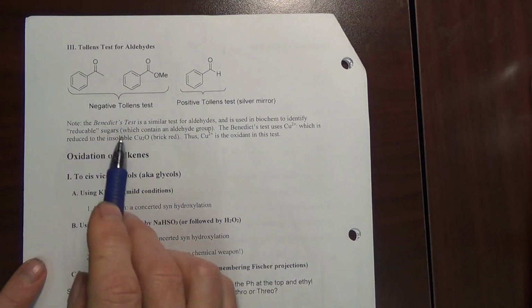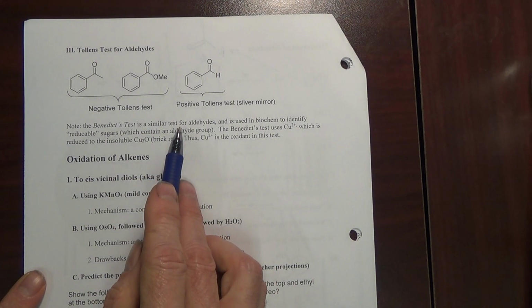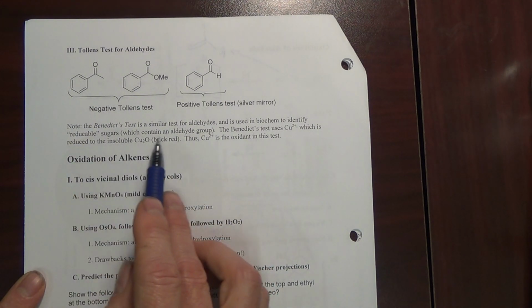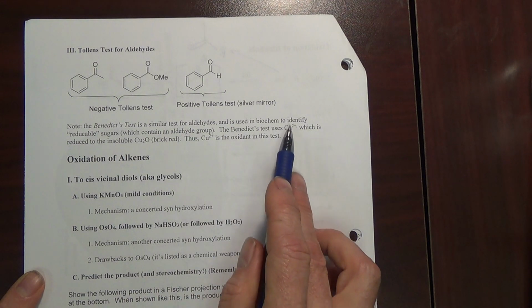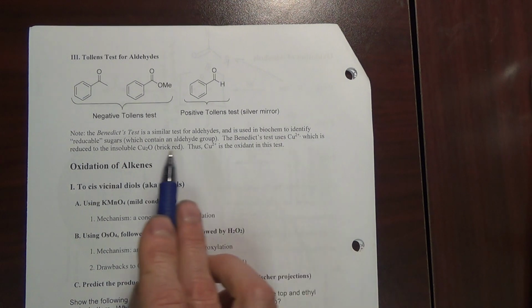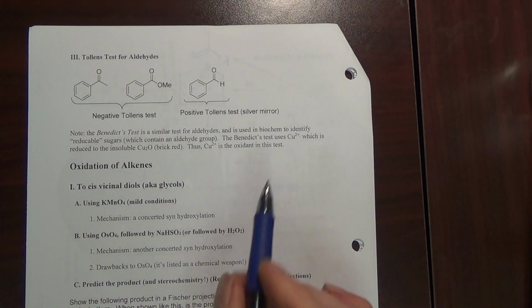Now, in biochemistry, you'll learn about the Benedict's test most likely. It's also a test for aldehydes, to identify reducing sugars which contain an aldehyde group. Now, the Benedict's test, instead of using silver ion, uses copper ion. And the copper 2 is reduced to copper 1, which is brick red. I've actually never done a Benedict's test, but I believe it's fairly common in biochemistry, and it's analogous to the Tollens test. Same type of considerations, results. A test for aldehydes, but you use copper instead of silver.